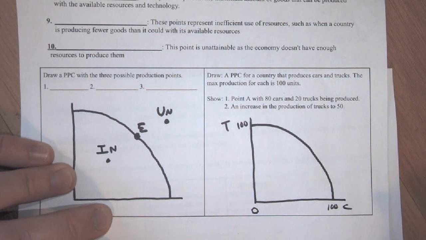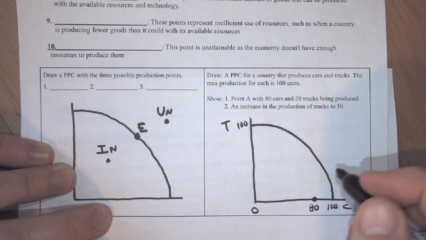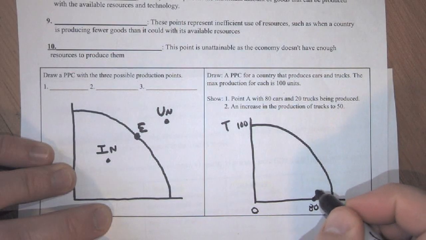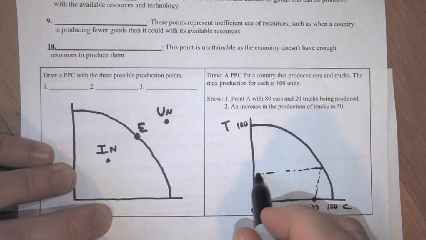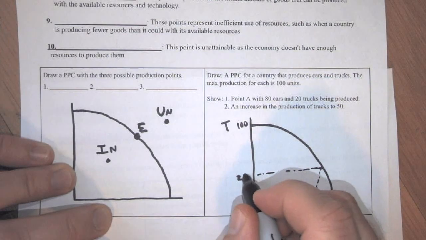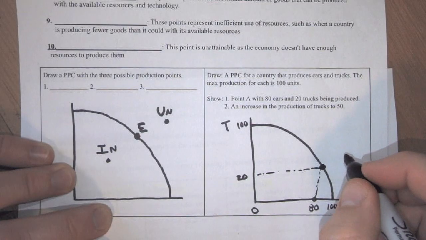So we want an economy that has a production of 80 cars. So we'll choose a point right around here, doesn't really matter. And we're going to go up and bounce off that and go over and make 20 trucks. So this point is represented as point A.